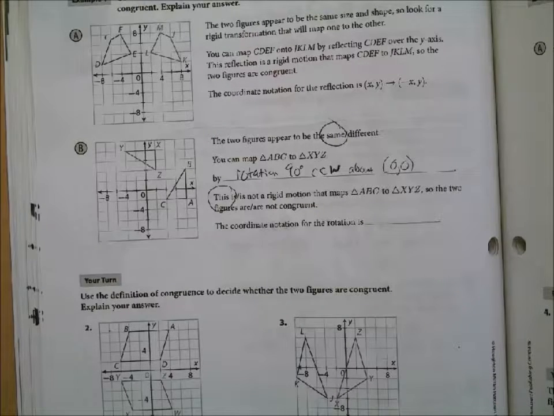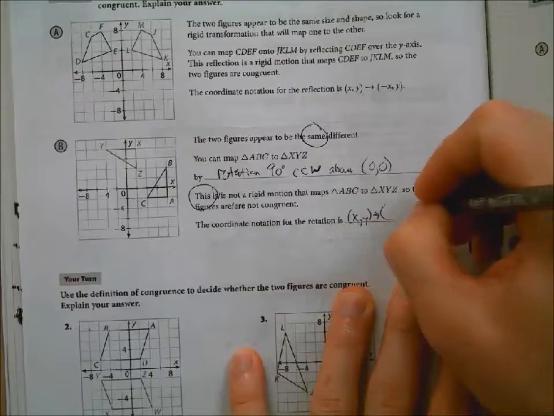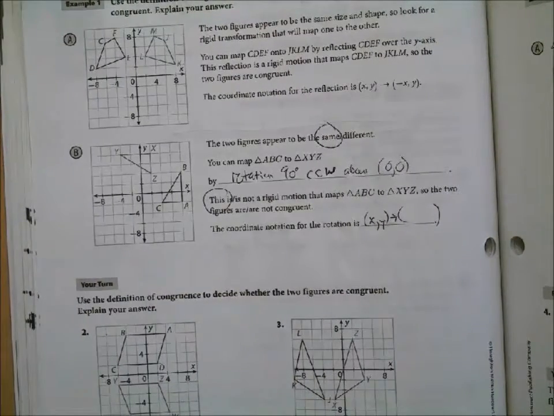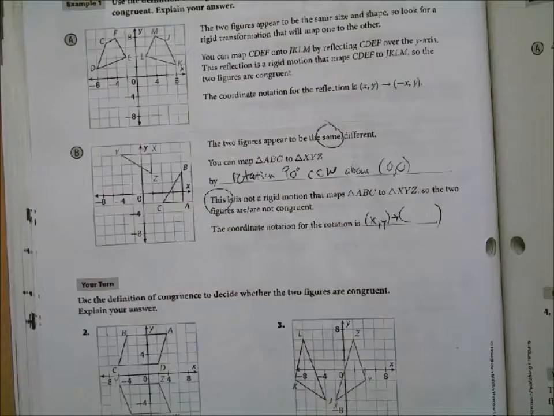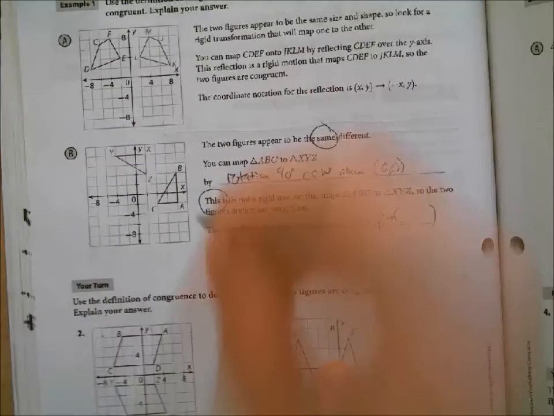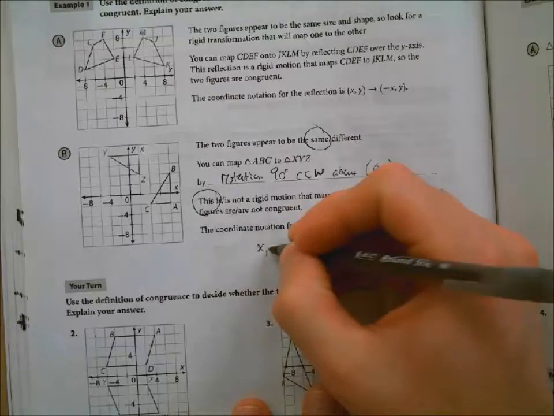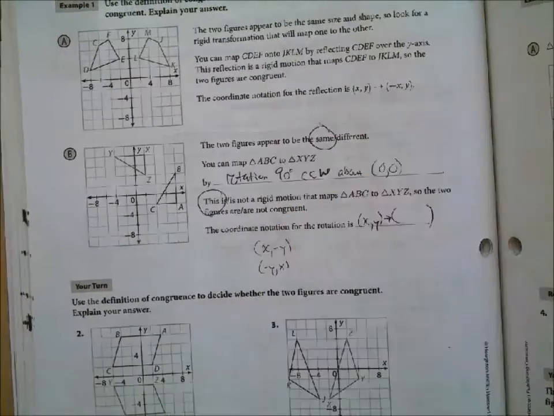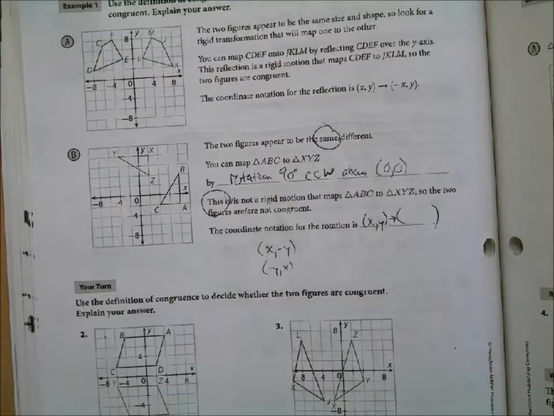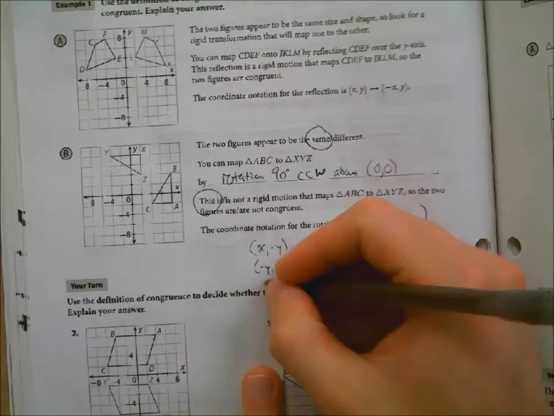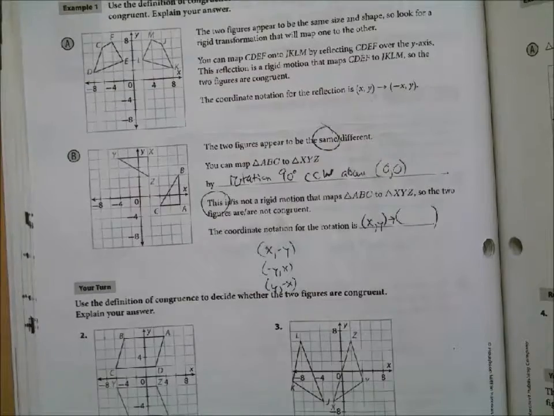The coordinate notation for the rotation is (x, y) arrow what? We haven't talked a whole lot about this, trying to come up with the coordinate notation here. Madison? You say (x, negative y)? Aubrey, what do you say? Negative y, x. Okay, so we got x, negative y. We say negative y, x. All right. Anyone want to offer something else? So, how can we maybe figure this out? Jackson? You say y, negative x. Okay, so we have three options here. How can we maybe figure this out? Madison?